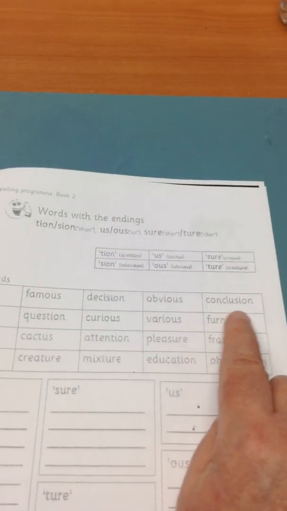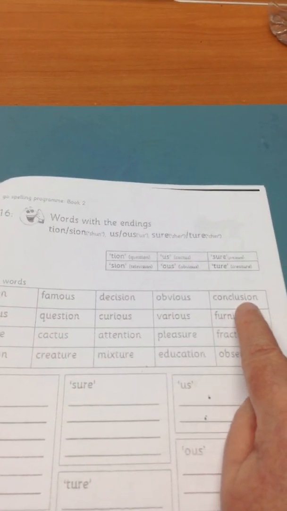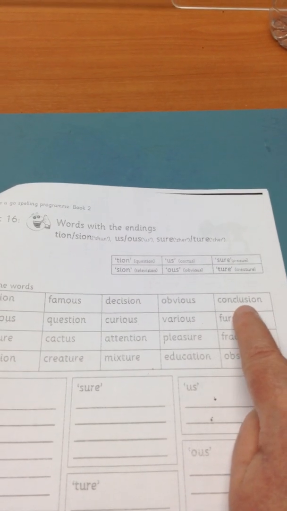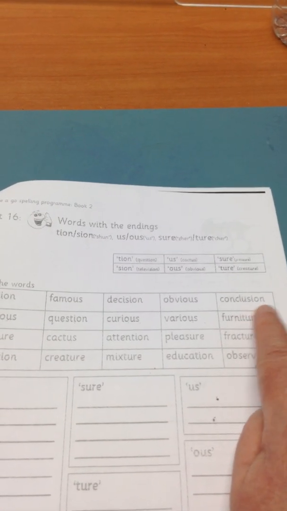And then indeed, down below that, we've got another S-I-O-N. Think of the word conclusion. It sounds exactly the same as the end of relation. Relation, conclusion. So it's got an S-I-O-N. But the two words sound very similar. So just be careful with that when you're doing your literacy for today.